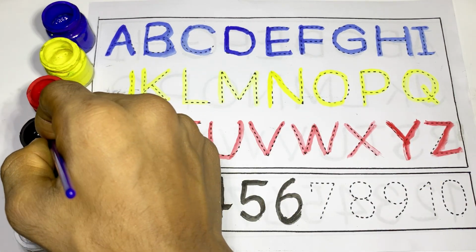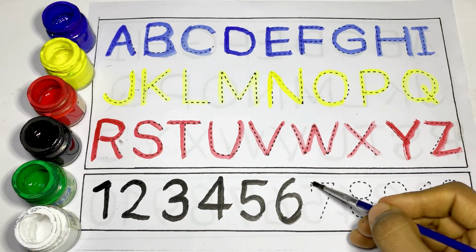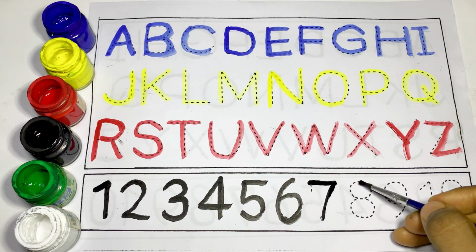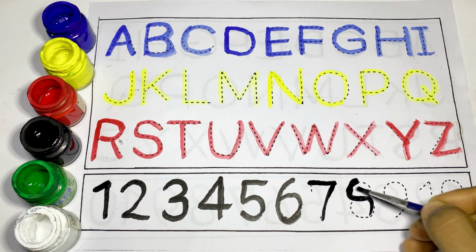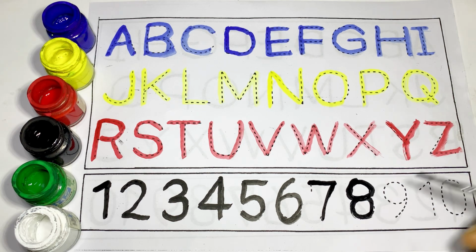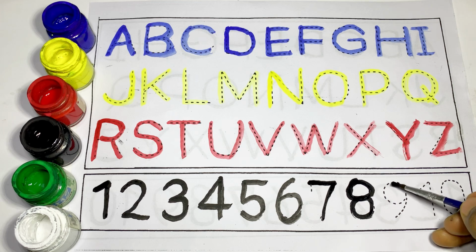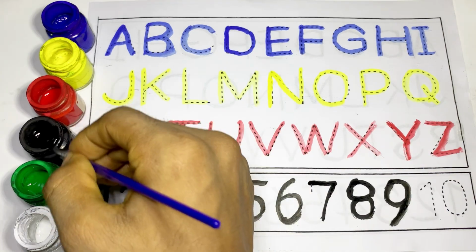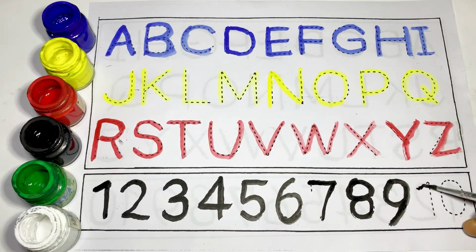Kids, again use black color and draw 7, S E V E N, 7. 8, E I G H T, 8. 9, N I N E, 9. Kids, again use black color and draw 10, T E N, 10.